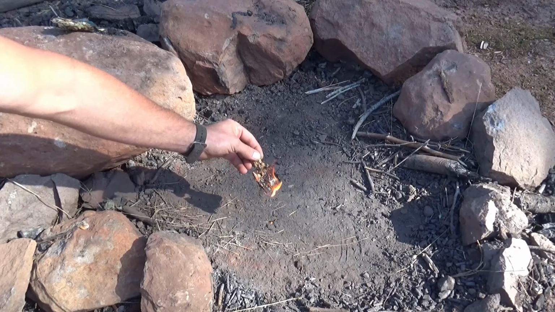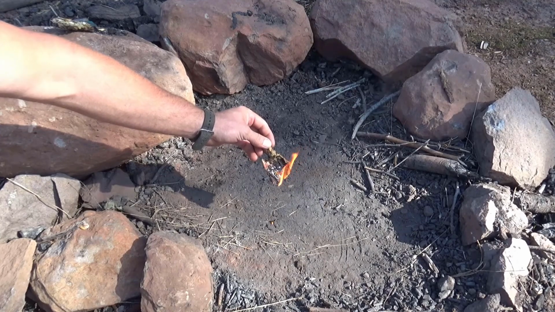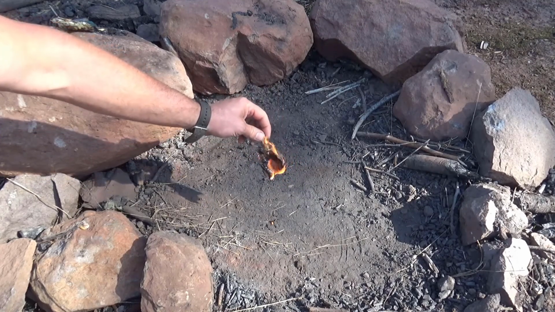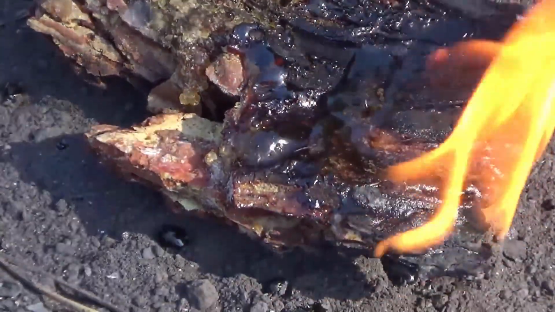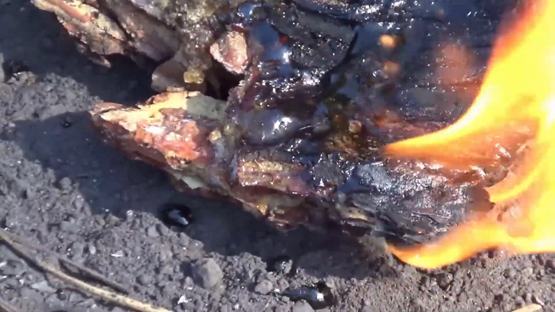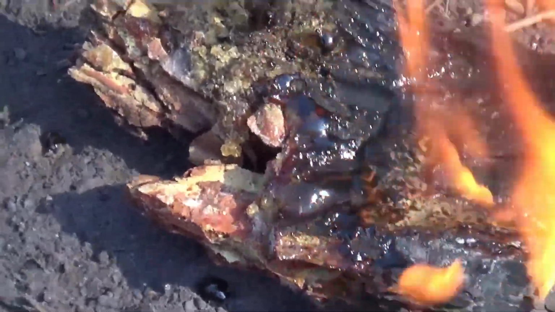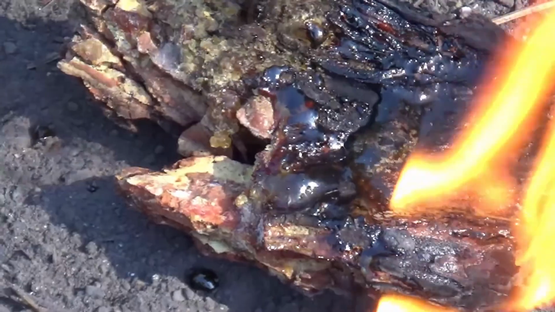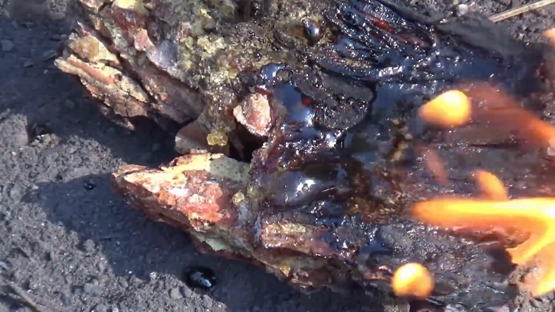Basically a natural element fire pod, a fuel-soaked fibrous pod that you're able to utilize as a fire starter. As you can see, the tree sap itself is what is igniting the fire, and the tree sap is liquefying and expelling all those flammable gases. Those flammable gases are what is actually causing that fire to go.